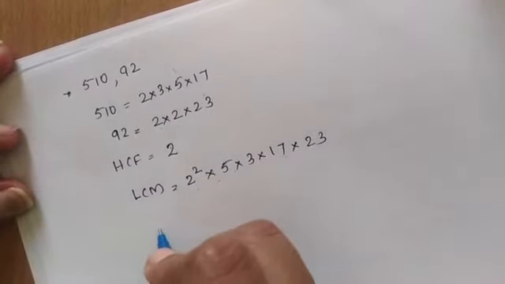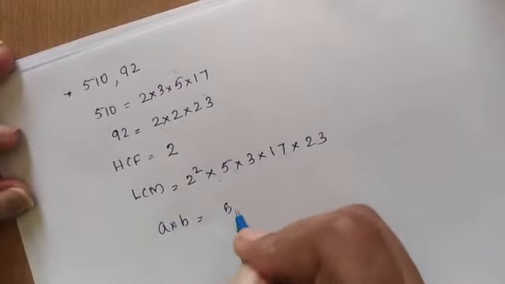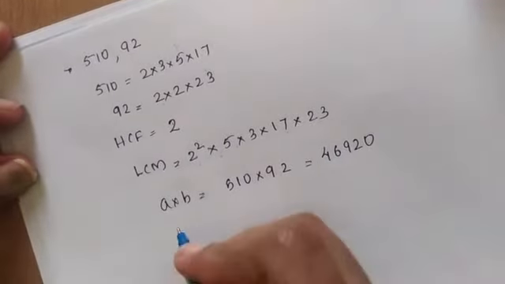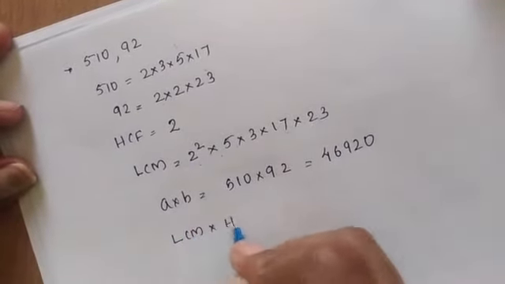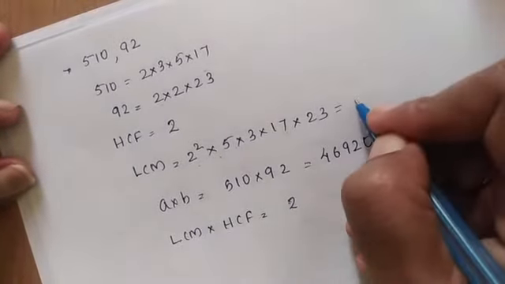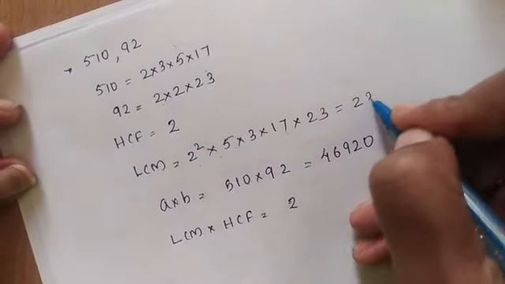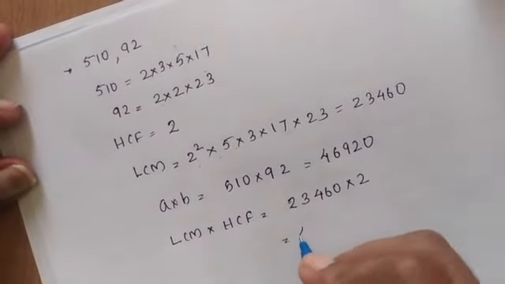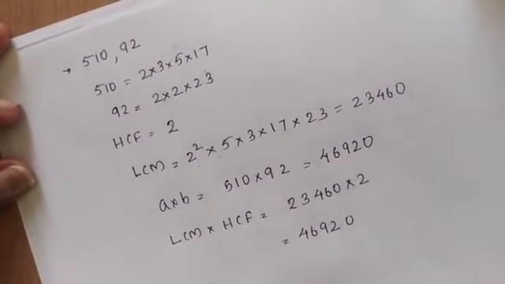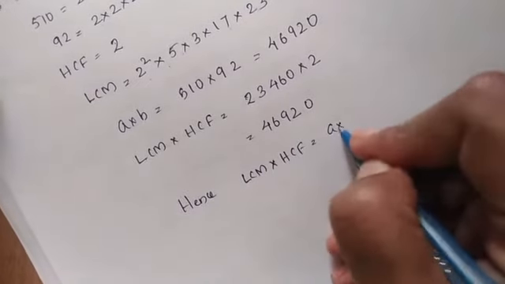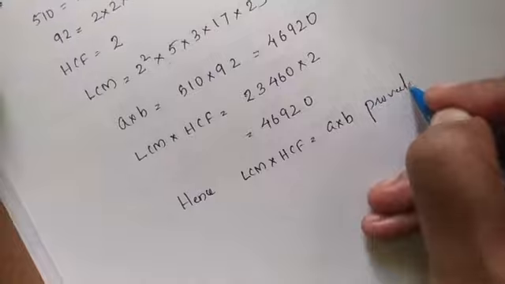Then A into B is equal to 510 into 92, which is equal to 46920. LCM into HCF is equal to 2 square into 5 into 3 into 17 into 23, which is 23460 into 2, which is equal to 46920. Hence, LCM into HCF is equal to A into B, proved.